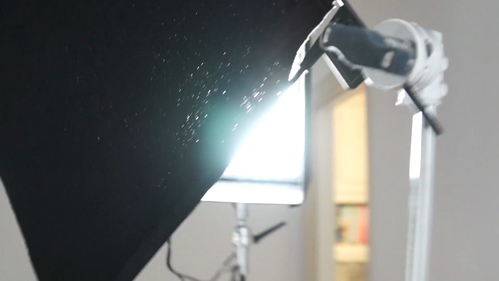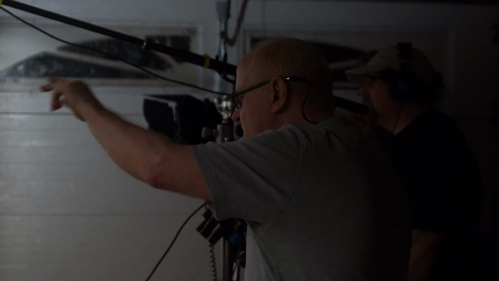Production time is the physical action of gathering all the players with the necessary tools or equipment at the designated location in order to call lights, camera, and action.